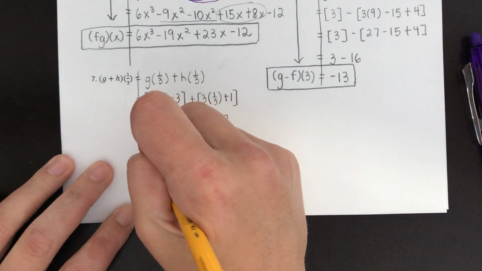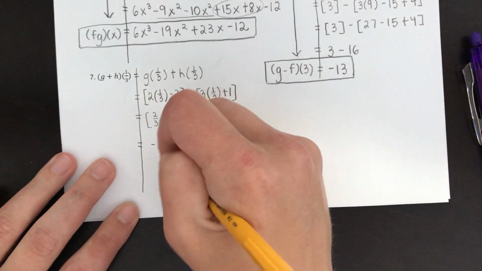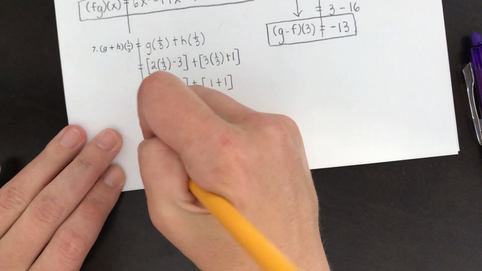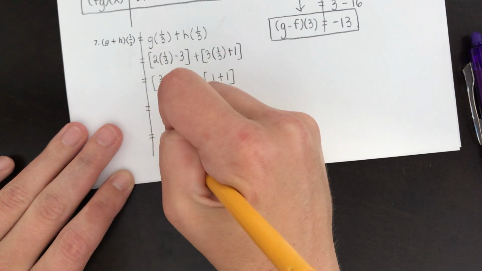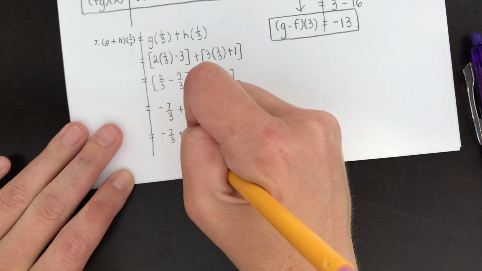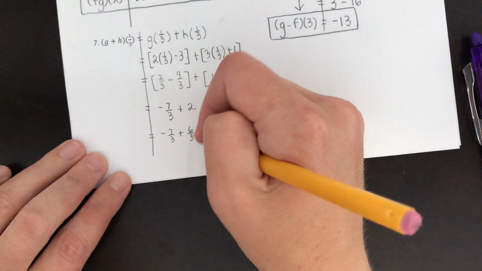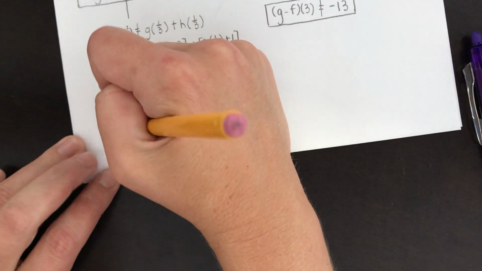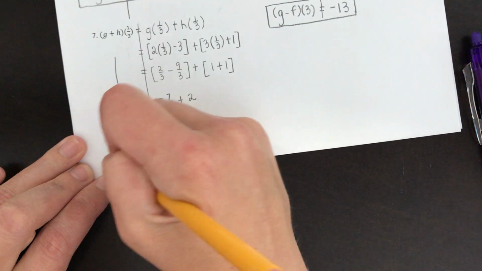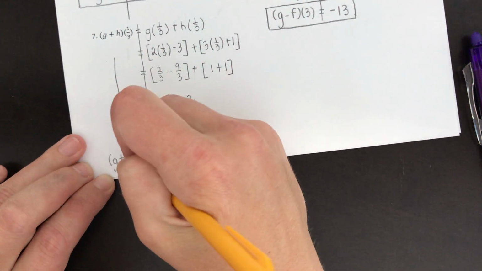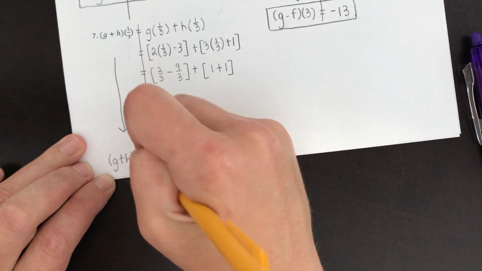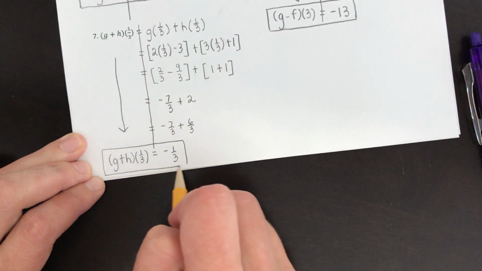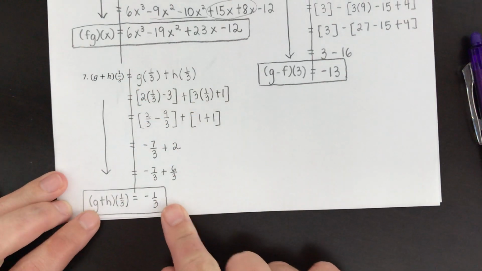So the value here is negative 7/3 plus 2 is my value here. Okay, and then I'm going to do negative 7/3 plus 6/3. Would you agree with me that that's 2? Okay, so getting that common denominator. And then last, negative 1/3 is my final answer. So of course, for my final answer, I will drag down the problem. Okay, and it makes sense that our final answer is a value. Since our input was a value, that means our output was a value.